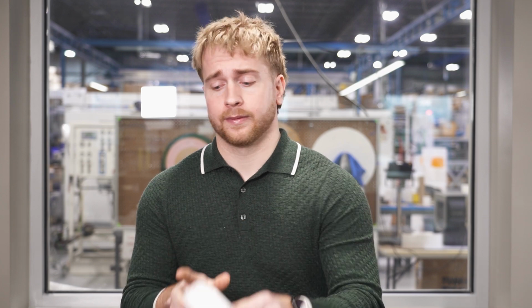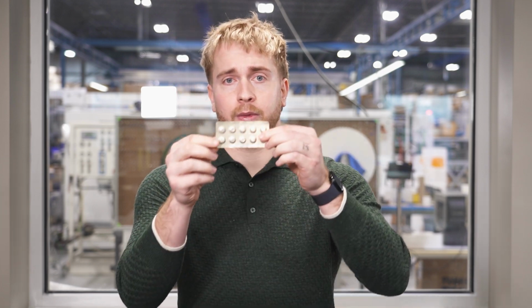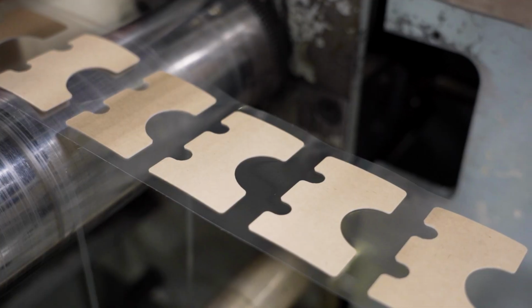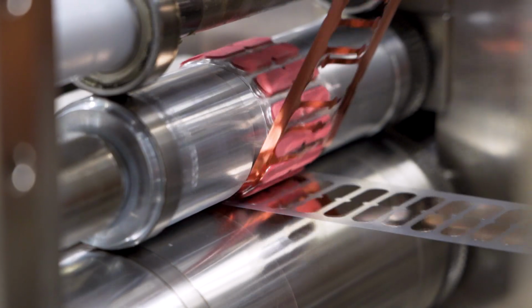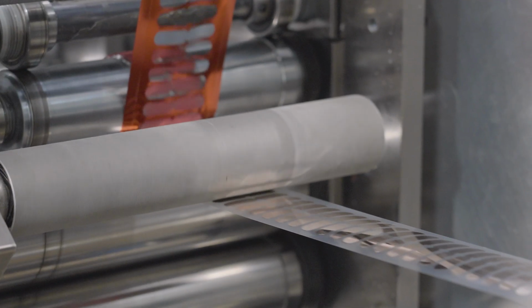When talking about die cutting, there's really three main ways you're going to hear different types of cuts described. The first would be a through cut. The second would be a kiss cut, and the third would be perforated cuts. All three of these are different forms of die cutting, and the real difference is how deep the blade goes and how many materials it cuts through in the process.